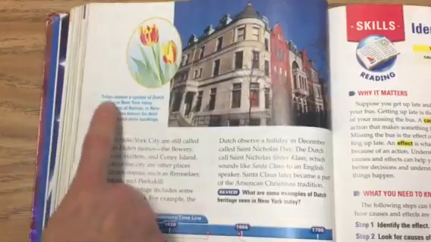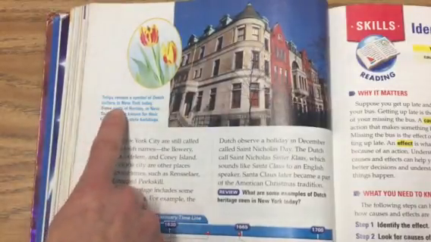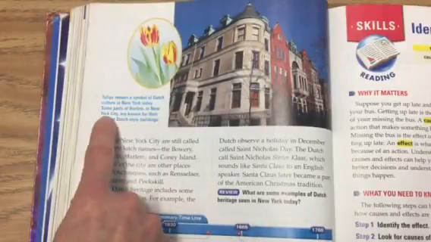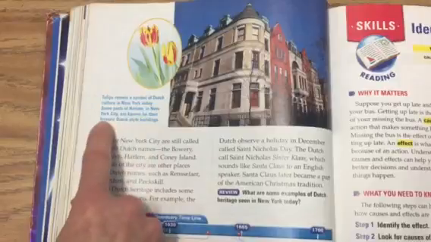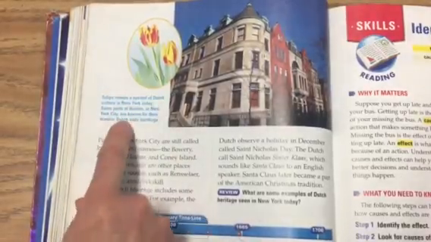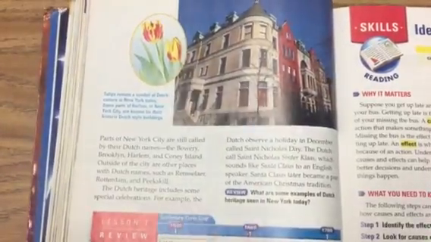And here we have a picture of tulips, which remain a symbol of Dutch culture in New York today. Some parts of Harlem in New York City are known for their historic Dutch-style buildings. So we've got tulips and the buildings. So the Dutch definitely left a lot.